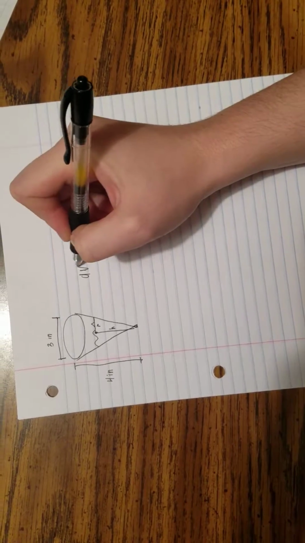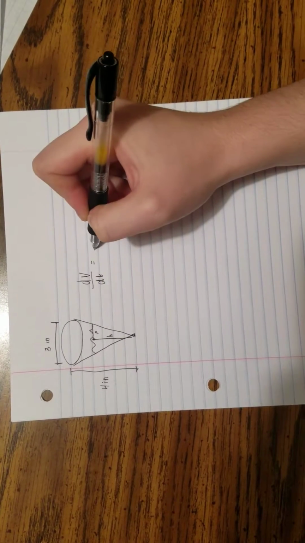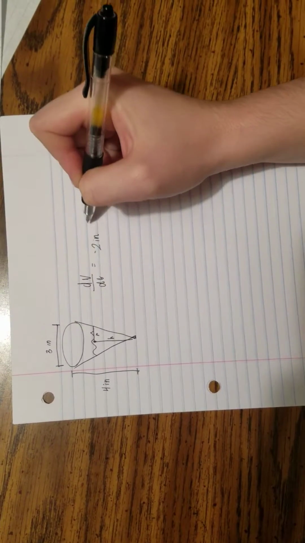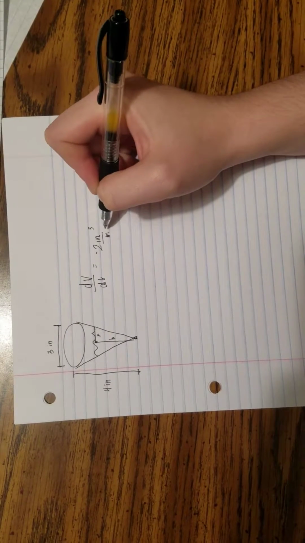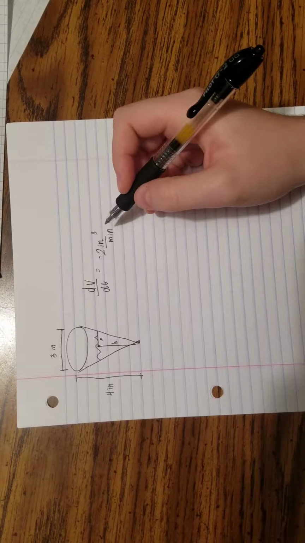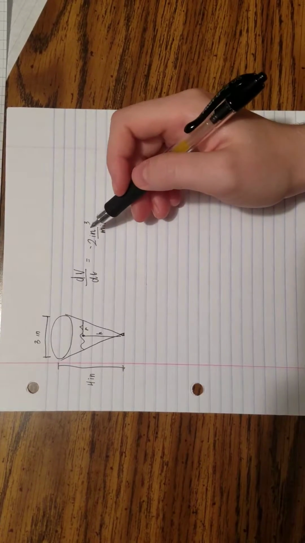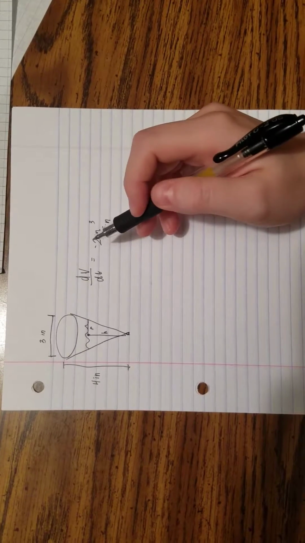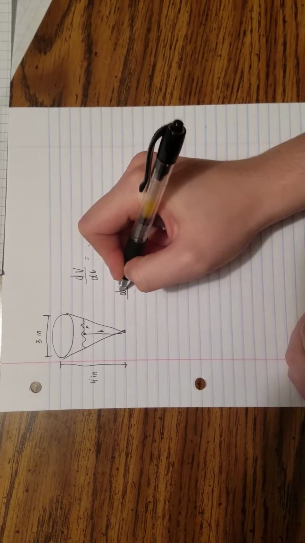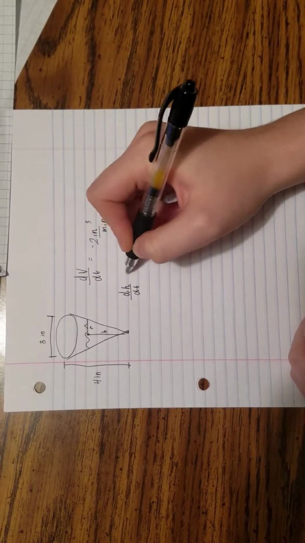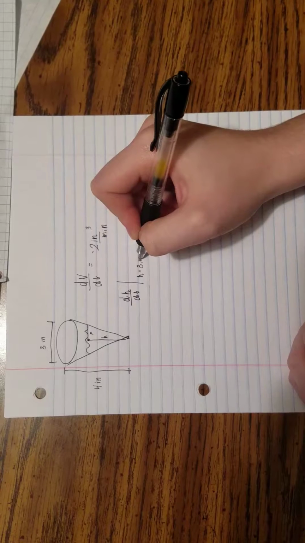So dV/dt equals -2 inches cubed per minute. We want to know how fast the water level is dropping at the instant when the height of the water is 3 inches. So we want dH/dt when the height equals 3 inches.